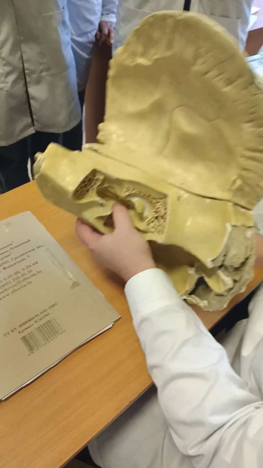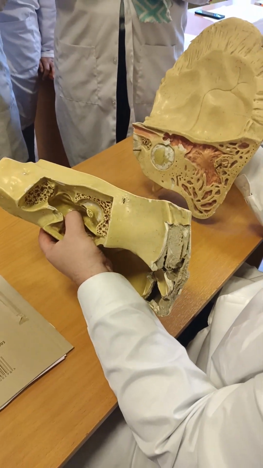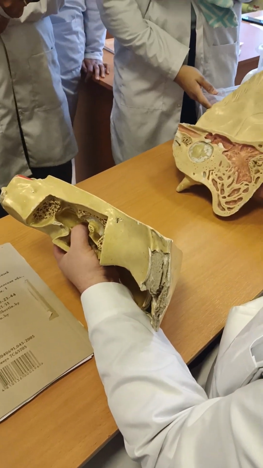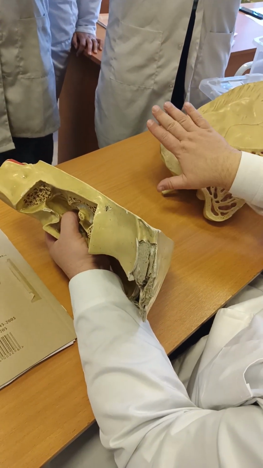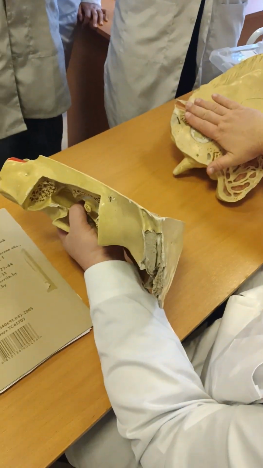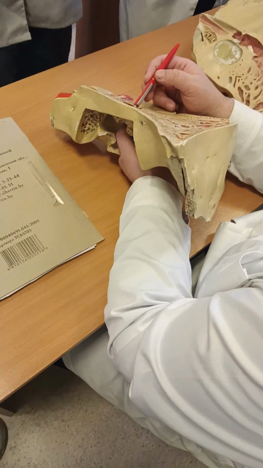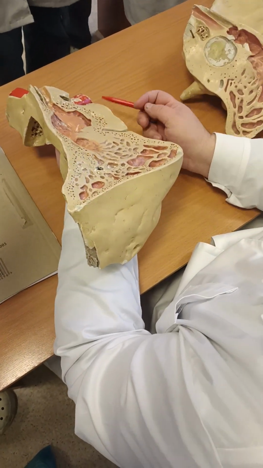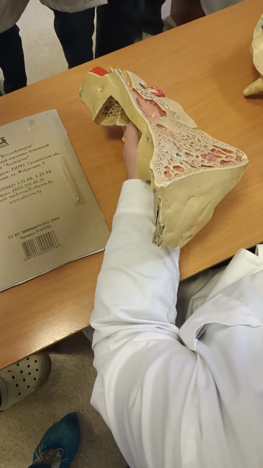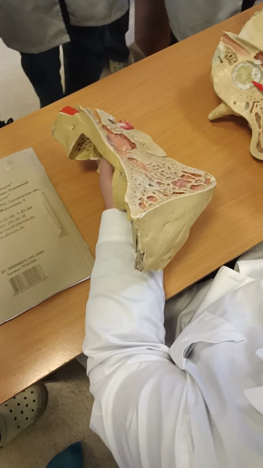And now we cut the temporal bone, and this is the squamous part. We move this part of the temporal bone, and we can see the tympanic cavity, cavum tympani. The tympanic cavity has 6 walls. This wall is the lateral wall.